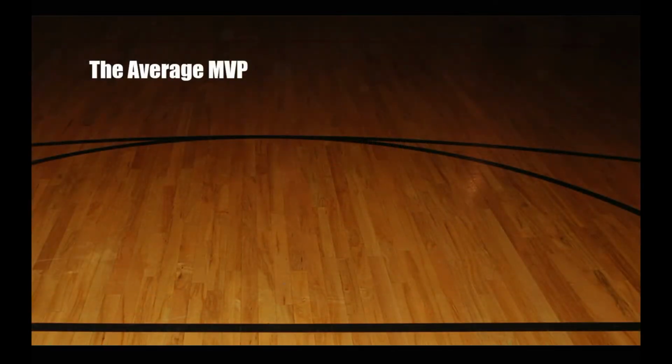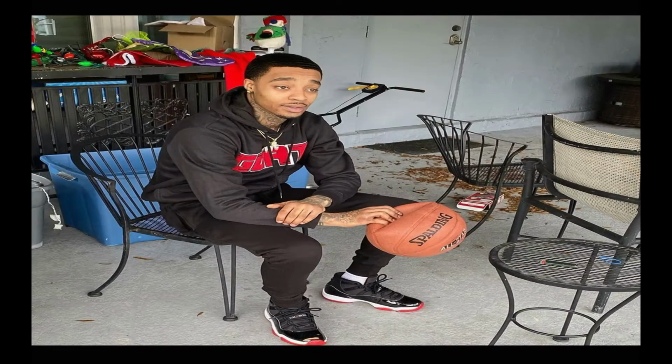So now let's talk about the average MVP, just having a little fun with the stats, averaging all of them out. We all know who the average MVP is. We just have to talk about how much he averages. The average MVP averages 28.4 points, 7.5 assists, 7.3 rebounds, 1.6 steals, 0.7 blocks, shoots 49.9% from the field, 36.9% from 3, 82.8% from the free throw line, and 3.7 turnovers.